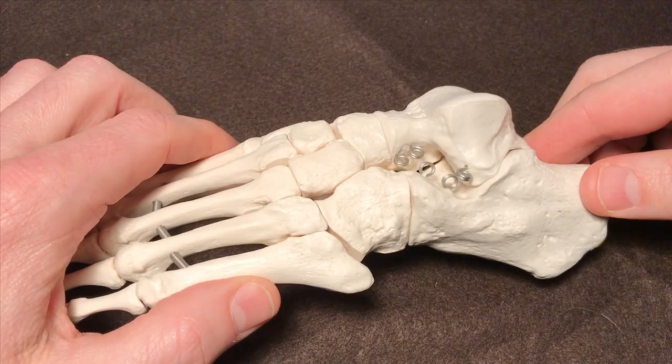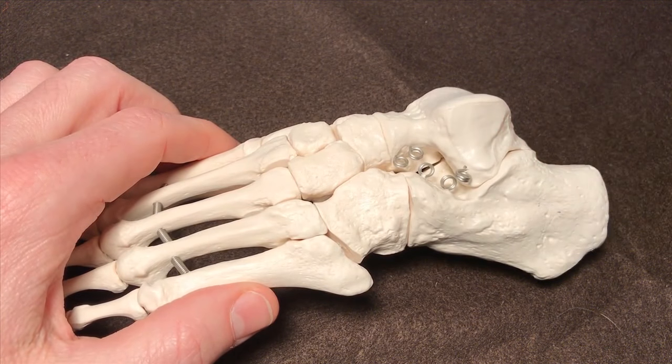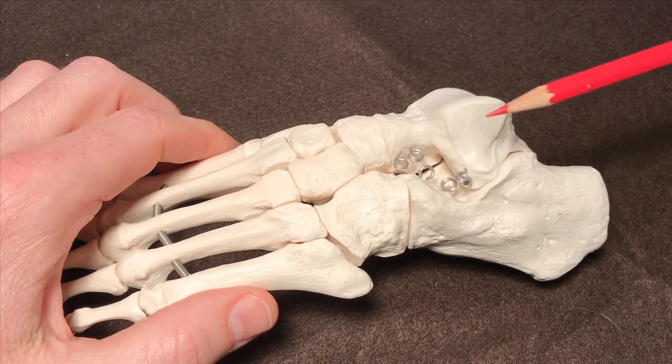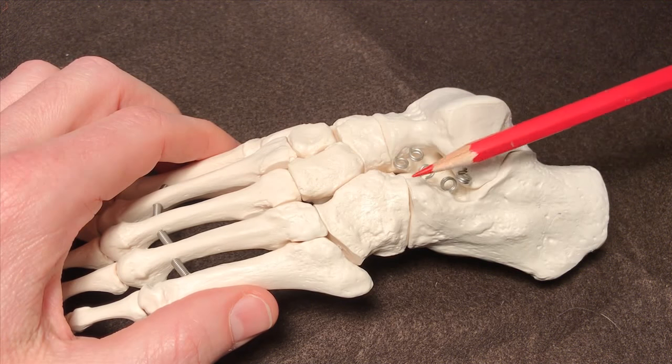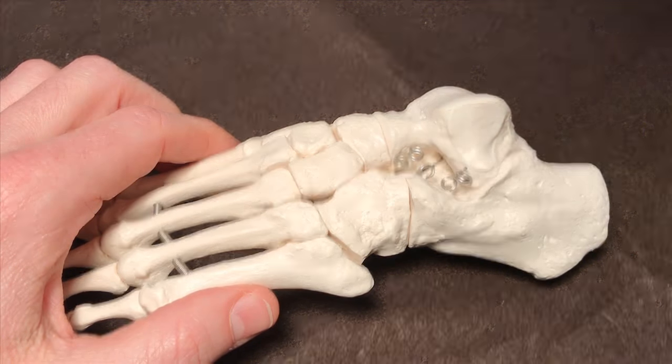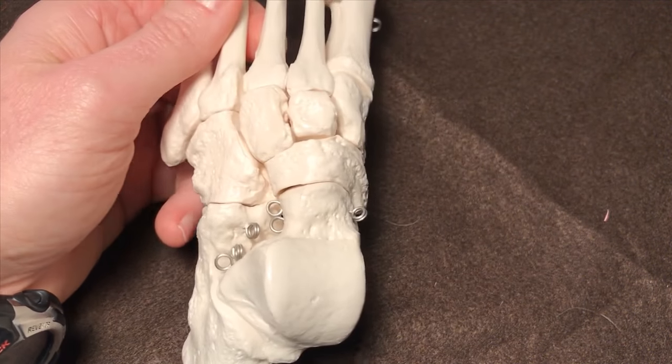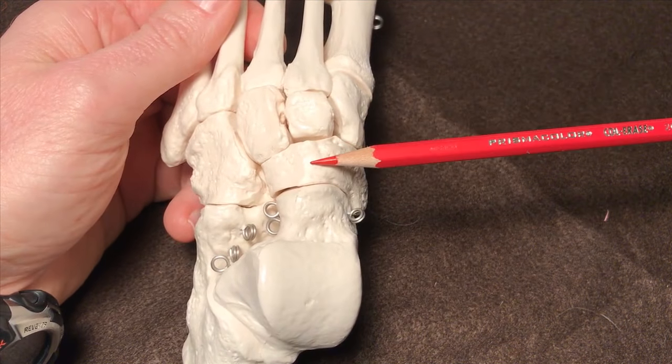Before we do that, we're just going to have a brief recap of some of the tarsal bones. The big fella back here, this is the calcaneus. This is the talus right here. This right here is the cuboid bone. This is the navicular here, and these are the three cuneiform bones right here.